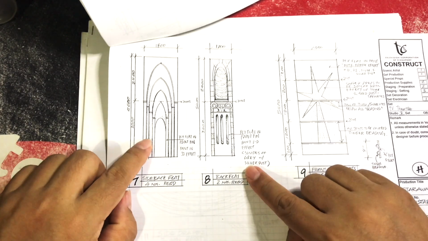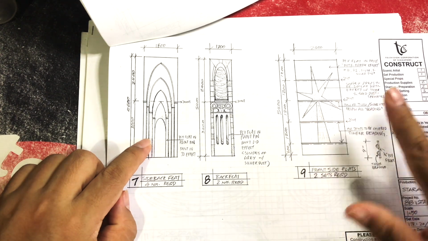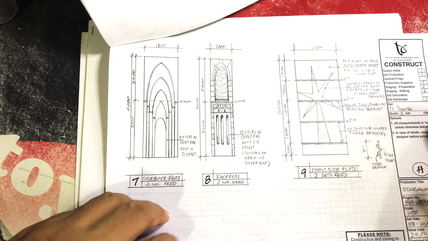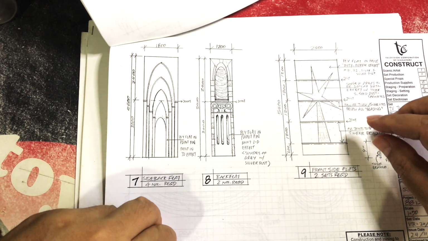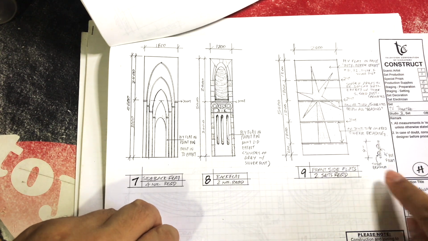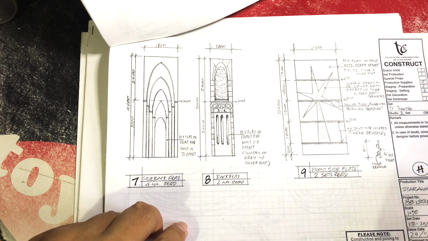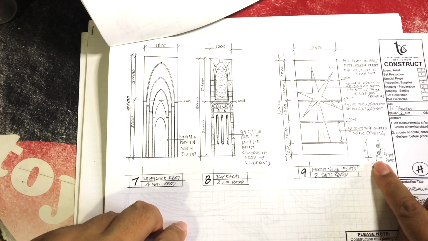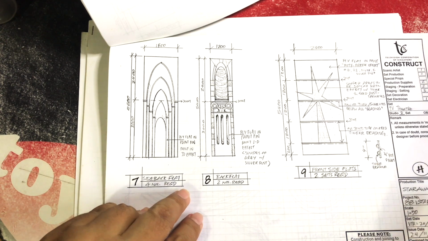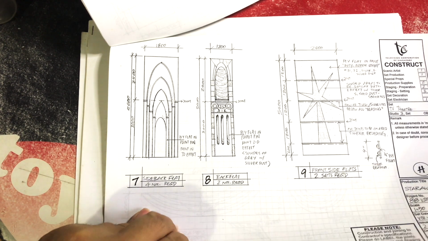Details. Again, these are all roughly drawn. But I do not necessarily state the thickness or whatnot unless, you know, little details like this. 1/4 inch ply fillet, timber beading. So minor details.